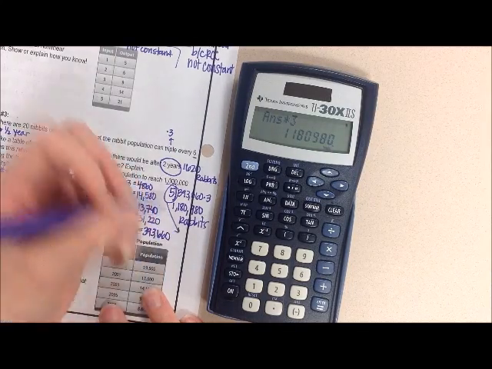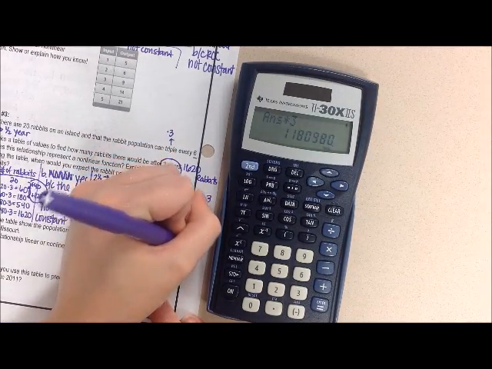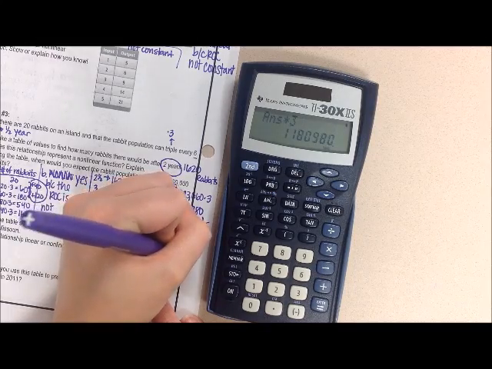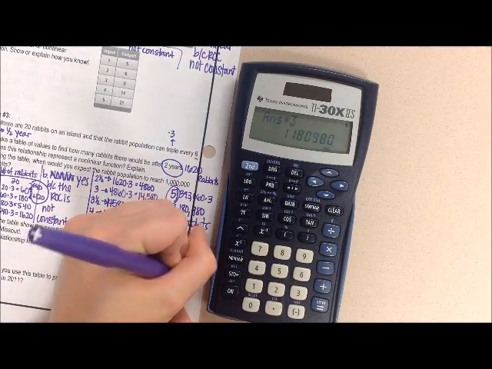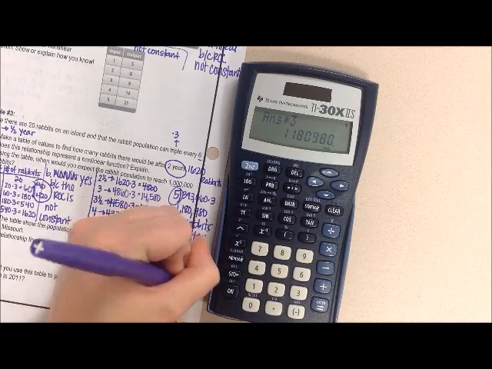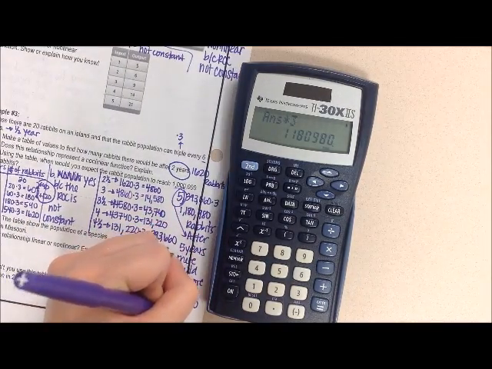After 5 years, there would be more than 1 million rabbits.